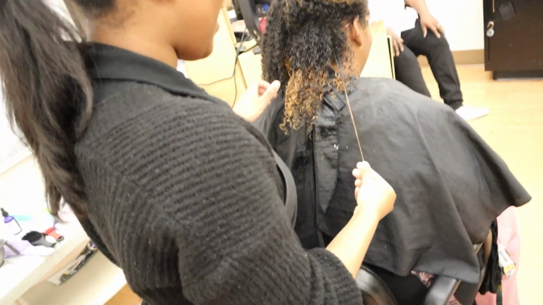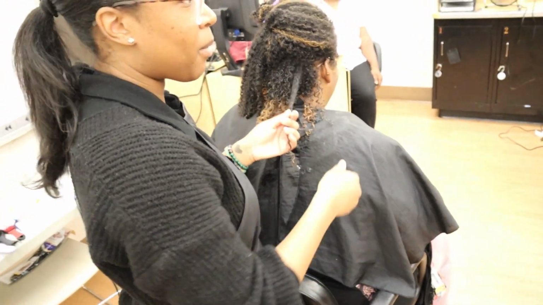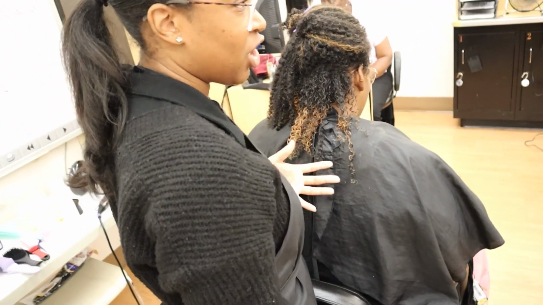And then that is how you shingle. After you rake, wherever they naturally separate, you just pull it down, and that's a shingle.